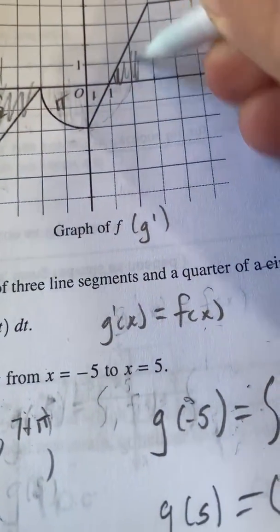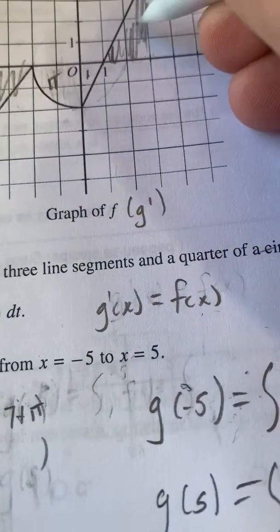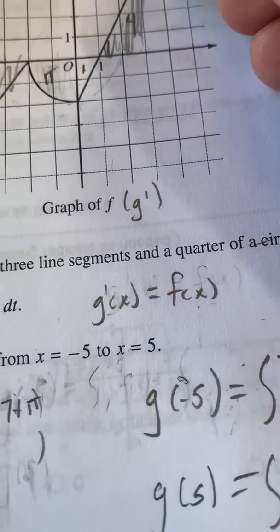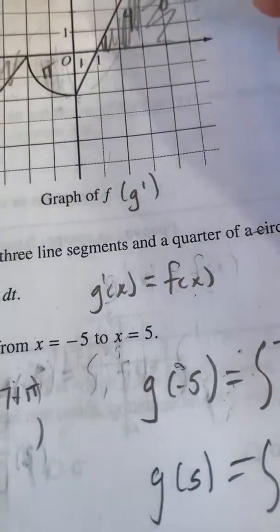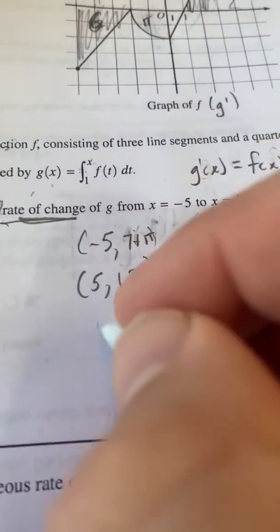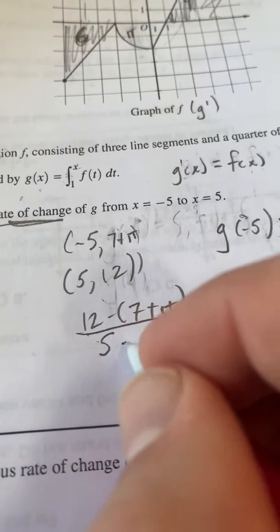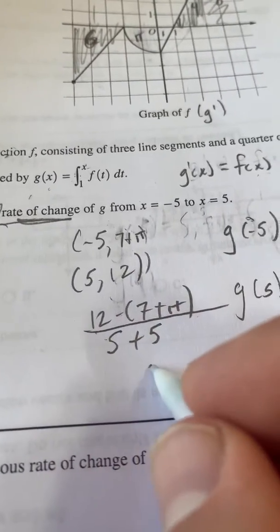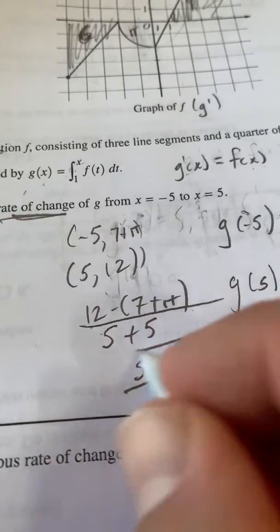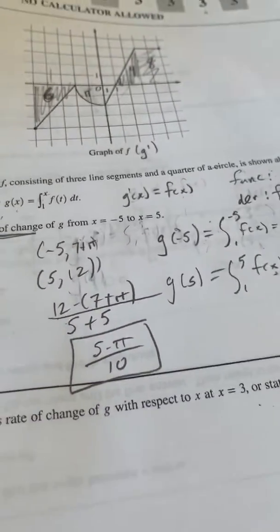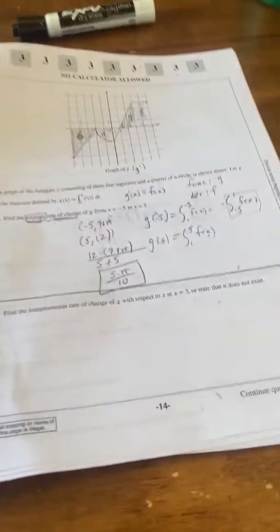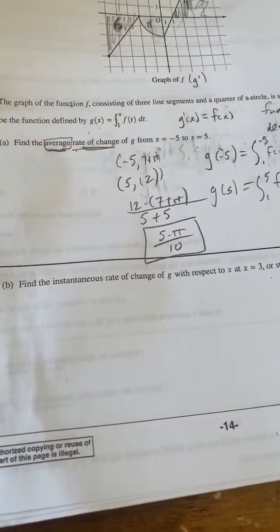So from 1 to 3 is a 2 by 4, so that would be cut in half as 4. And then this is just 8 blocks, so that's an 8, so that's a total of 12. So I have these two, so I'm going to take 12 and subtract 7 plus pi on top, and on bottom I'm going to take 5 and subtract -5, so I get 5 minus pi over 10 will be the slope, the average rate of change between -5 and 5. This is one of the instances where I want you to keep in mind that A is not always the easiest part. In fact, on this problem, A is the hardest part, in my opinion.